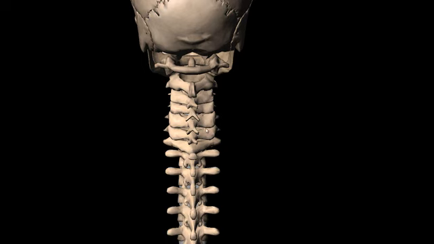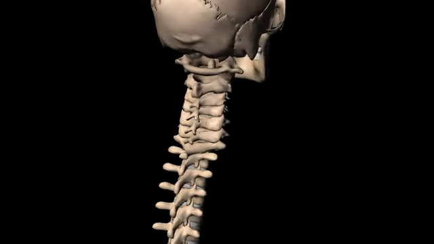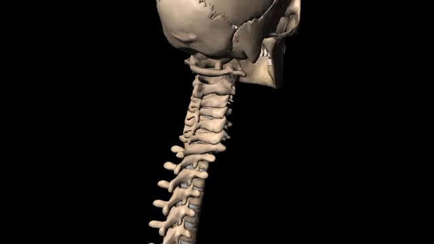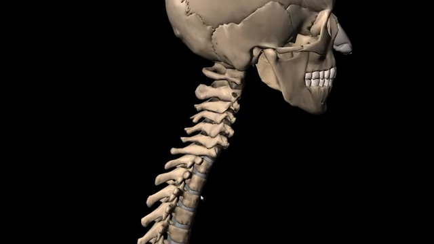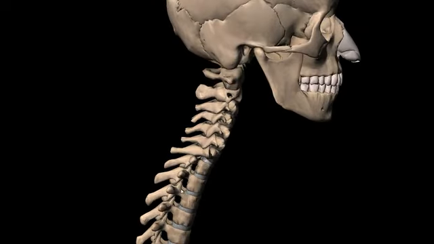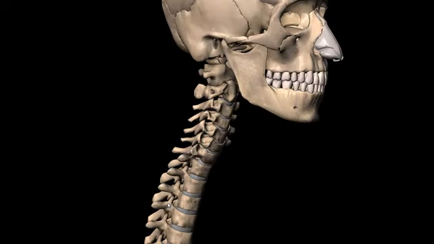When I look at the facet joints in the cervical vertebrae from C3 down to C7, we can see that they're stacked almost like pillars, and that's oftentimes exactly what they're called. We will relate to them as articular pillars, and we can palpate those articular pillars all the way through the cervical vertebrae.